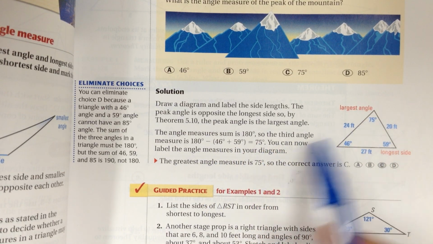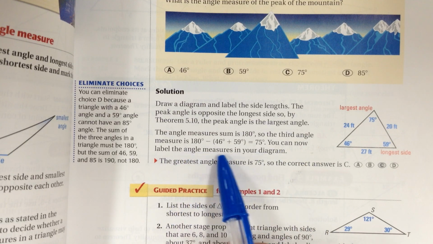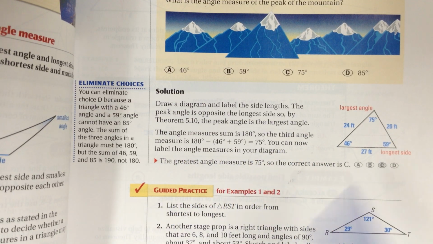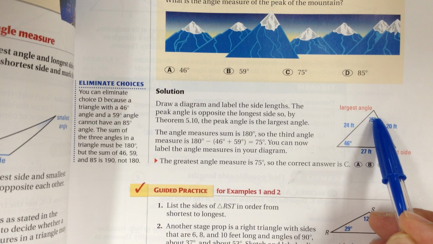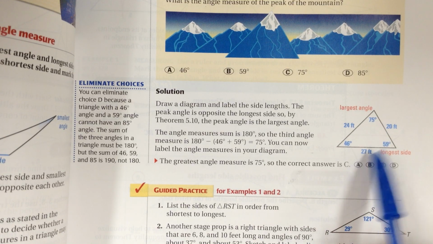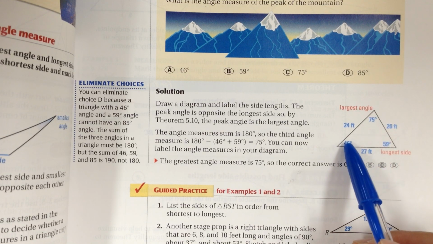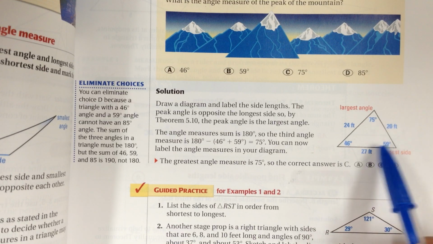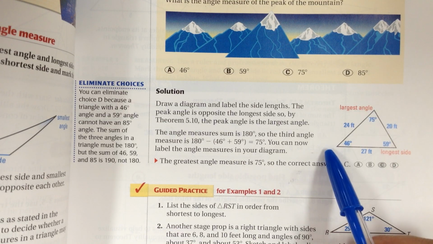You can now label the angle measures in your diagram, and you double check. See, the biggest angle faces the longest side, the smallest angle faces the shortest side, and the medium angle faces the medium length.